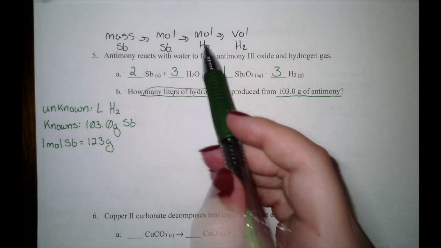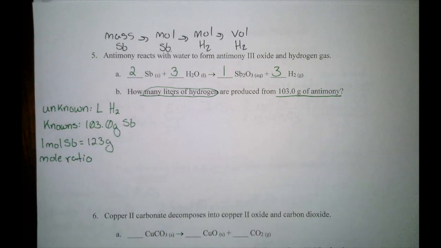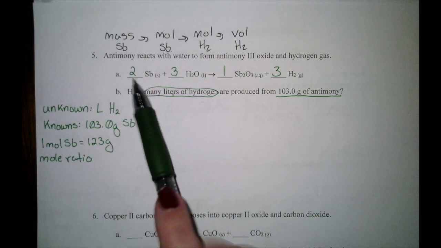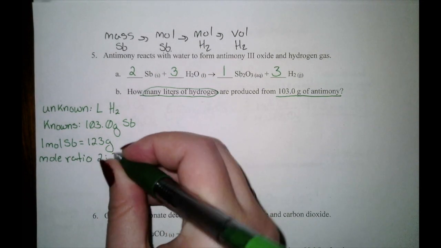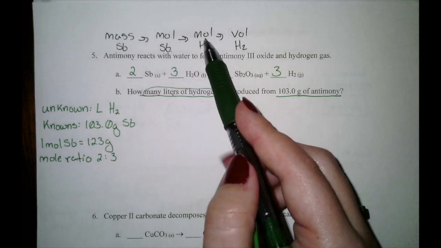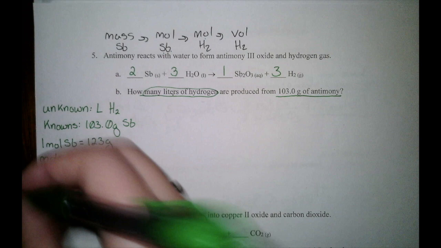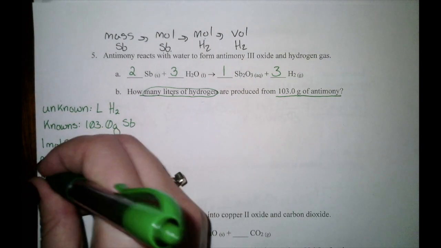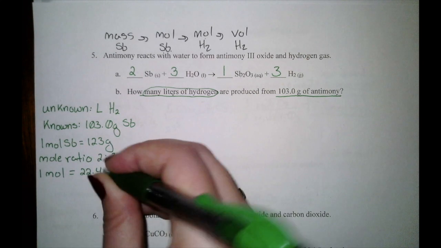To convert from moles of antimony to moles of hydrogen, we need to know the mole ratio. If we look at our chemical equation, our mole ratio of antimony to hydrogen is 2 to 3. Lastly, we need to be able to convert from moles of hydrogen to volume. Well, this is where we're going to need to use our molar volume conversion factor. Again, remember, for these problems, we can assume that we're dealing with ideal gases at standard temperature and pressure, which for ideal gases at standard temperature and pressure, we know that 1 mole of a gas is equal to 22.4 liters.